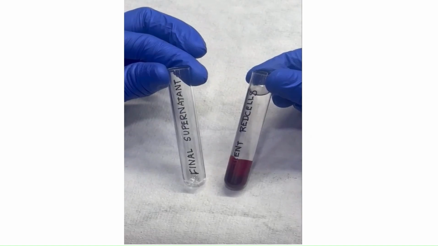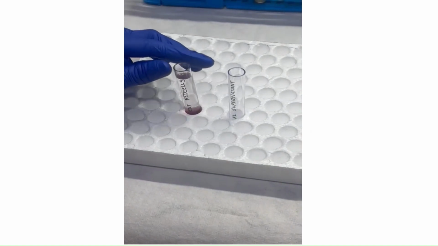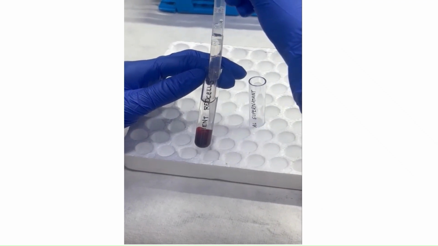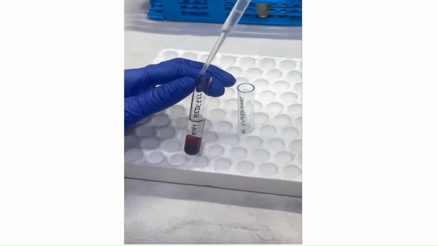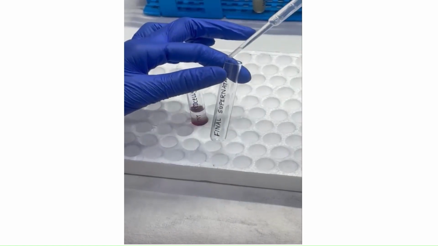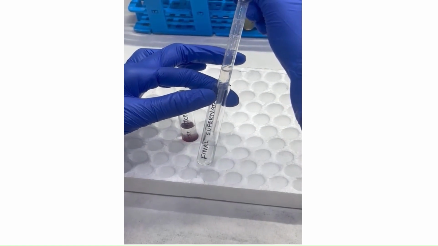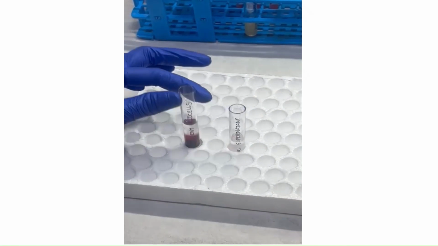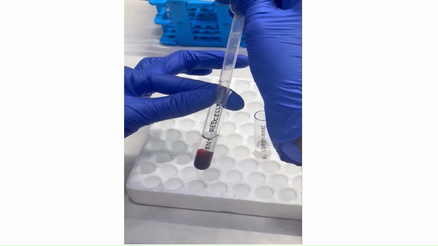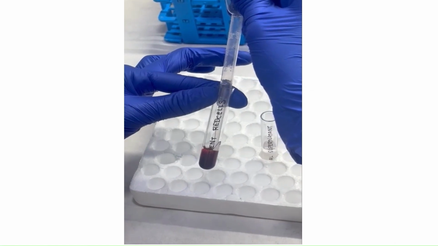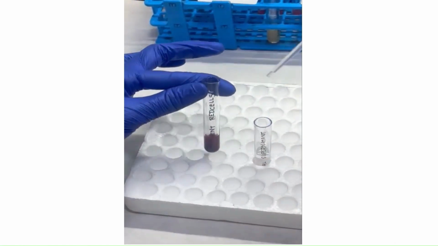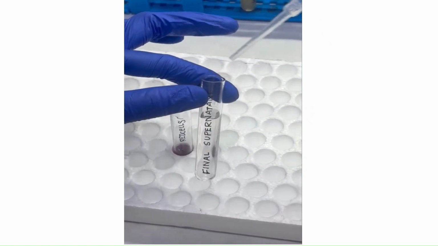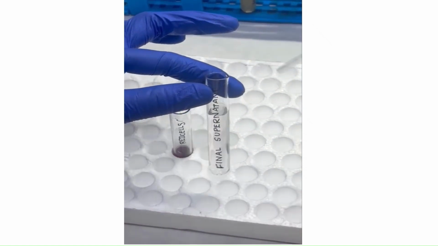I have taken a clean labeled test tube, labeled as final supernatant, and we are transferring the final supernatant into it. So our final supernatant has been preserved.